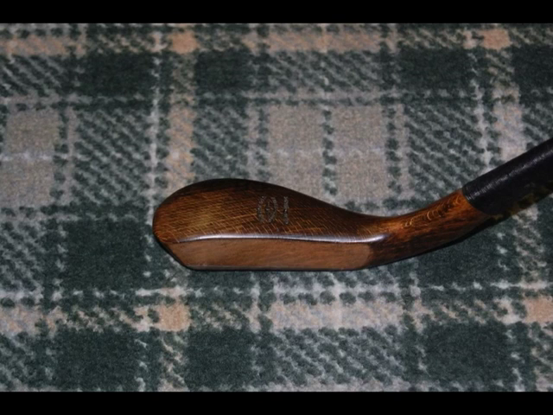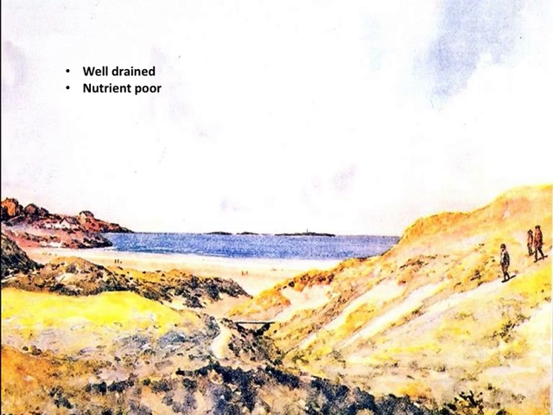Golf clubs and balls at the time were extremely rudimentary. Balls would be wooden or later on would be featheries, which meant that if the turf or grass was thick and the soil was wet, golf would be almost impossible to play on agriculturally desirable land. The links land was well drained and generally nutrient poor, so the grasses that grew were generally wispy and thin, and the surface was dry due to good drainage.